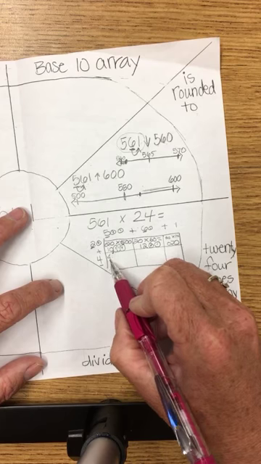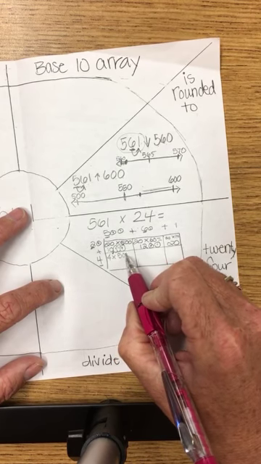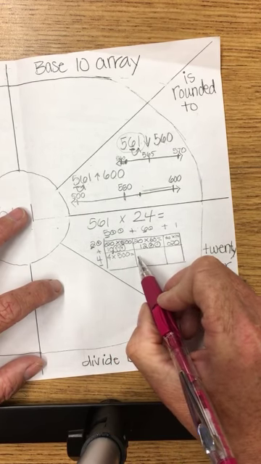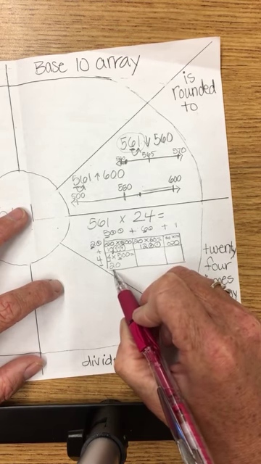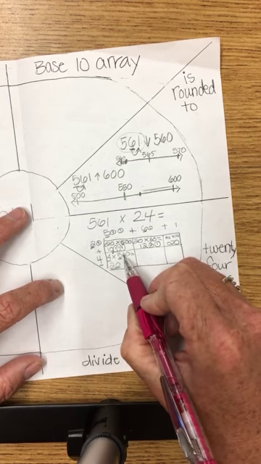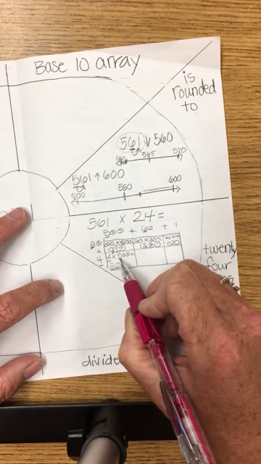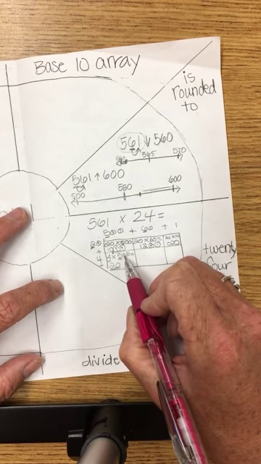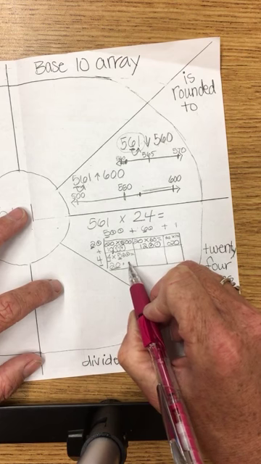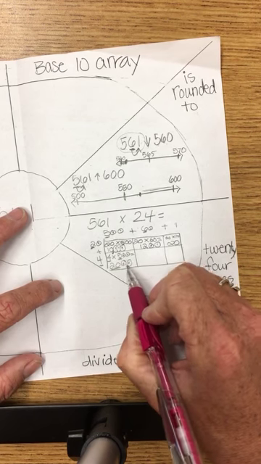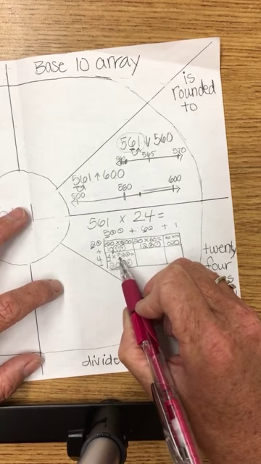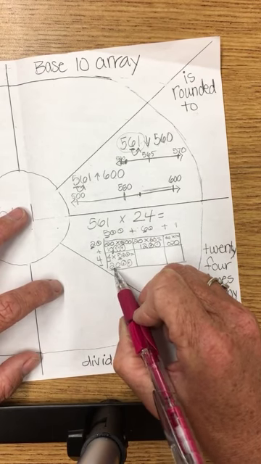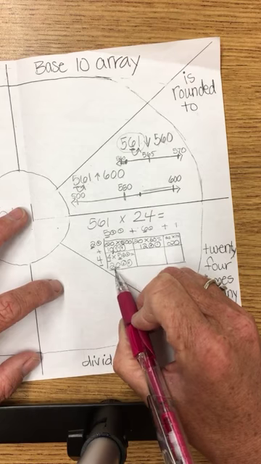So this equation would be 4 times 500 equals 4 times 5 is 20, and then we are multiplying by hundreds, so we have 2 place values that we have to account for, our hundreds, which are my 2 eyeballs. So 4 times 5 is 20 hundreds, or 2,000.